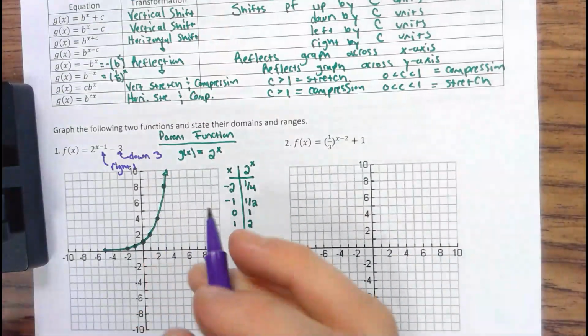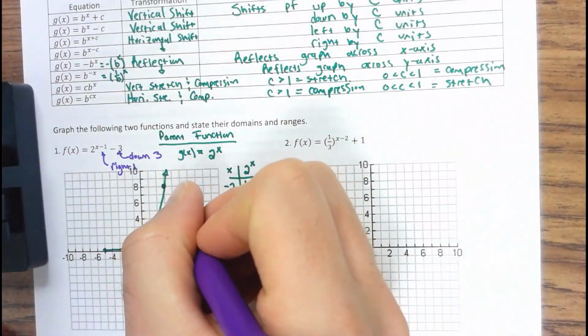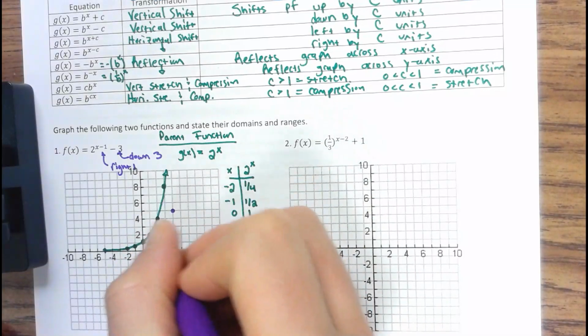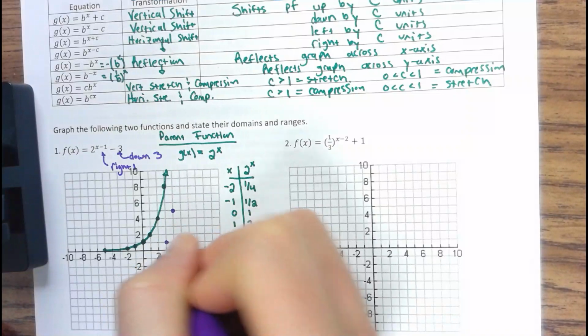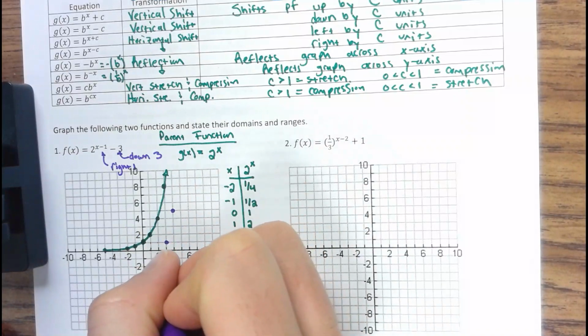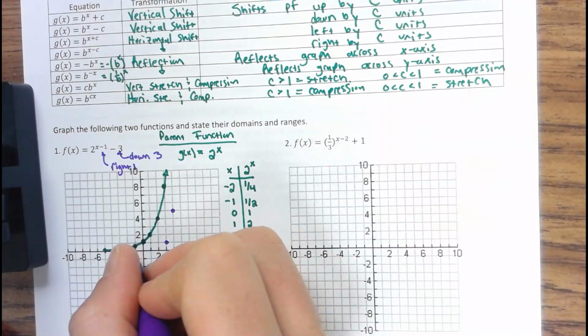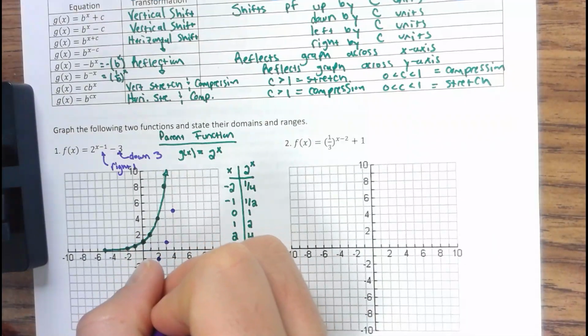And so that's a really easy thing to do. I can just go to the points. I can go right 1 and down 1, 2, 3. Right 1, down 1, 2, 3. Right 1, down 1, 2, 3. And right 1, down 1, 2, 3.